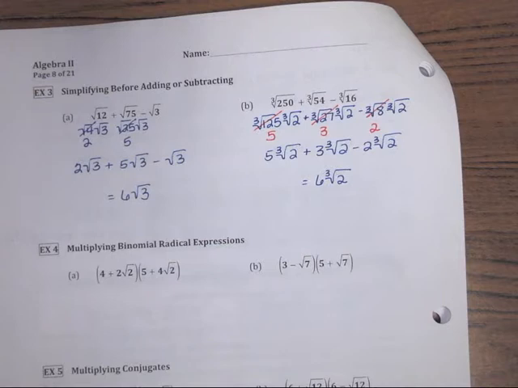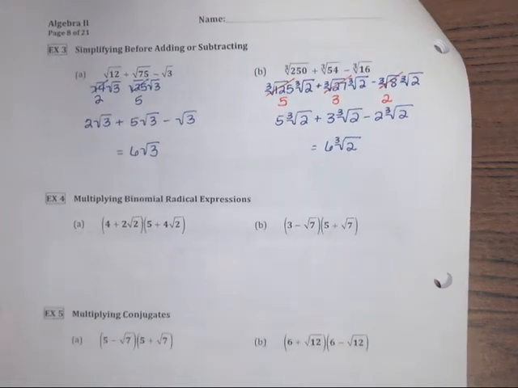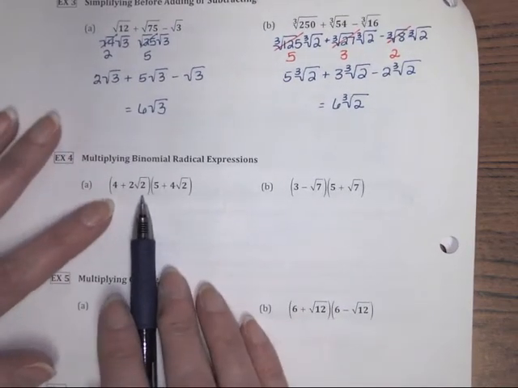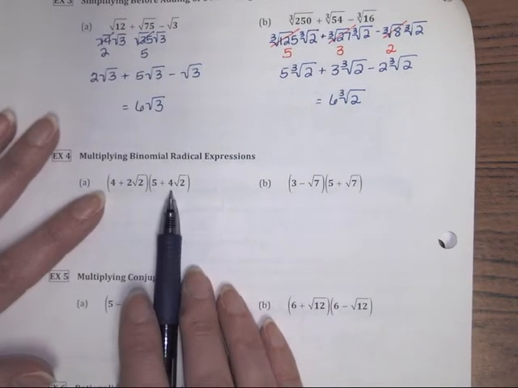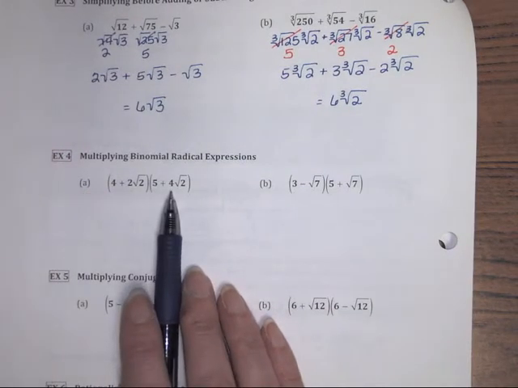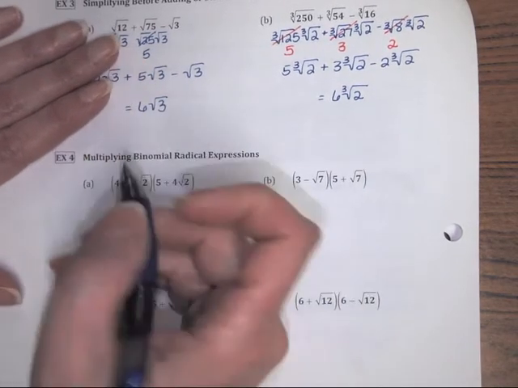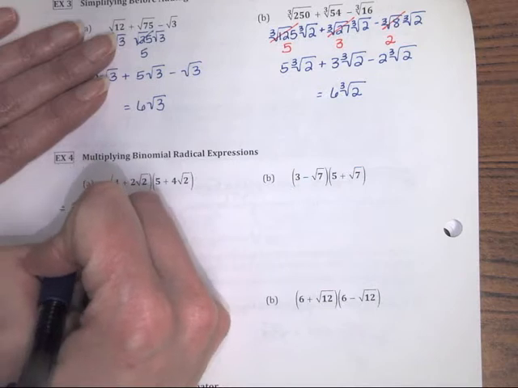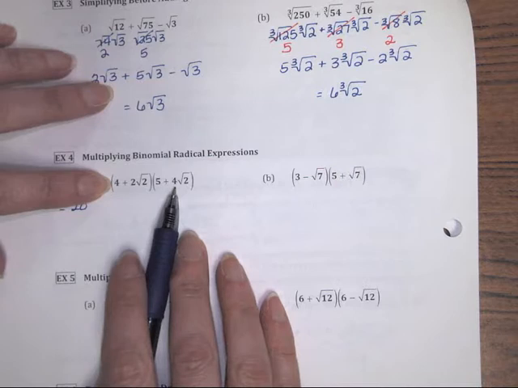All right. The next thing we're going to do is we are going to use FOIL on some binomials that contain radicals. So you see right here, you've got two binomials. They contain radicals, and we're just going to FOIL them. And we're going to FOIL the same way I know you all know how to FOIL. So first is 4 times 5 gives us 20. My outers, the 4 times 4 gives me 16 square roots of 2. Agree? 16 square roots of 2.